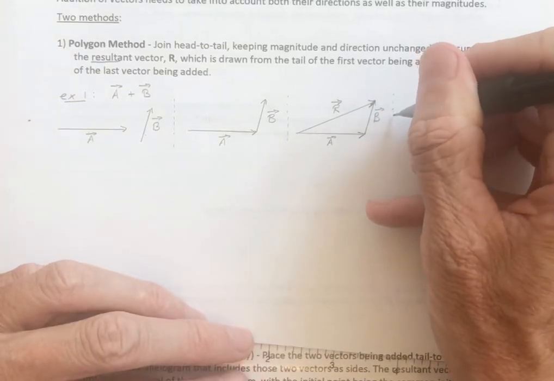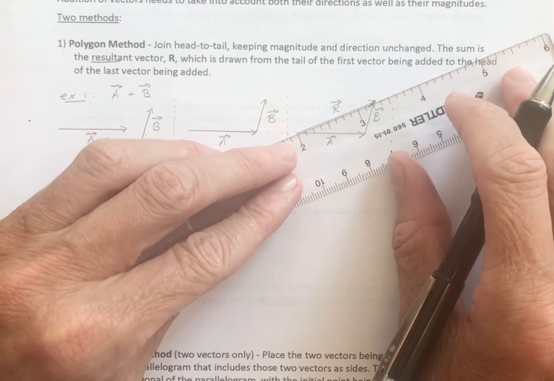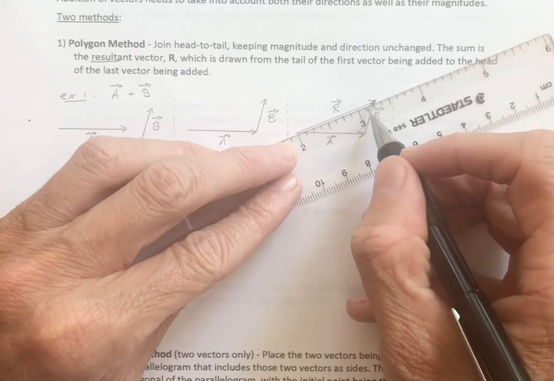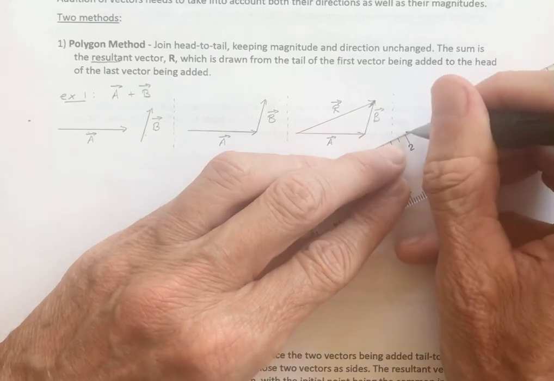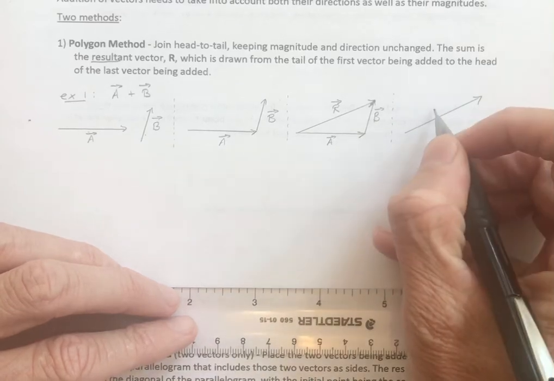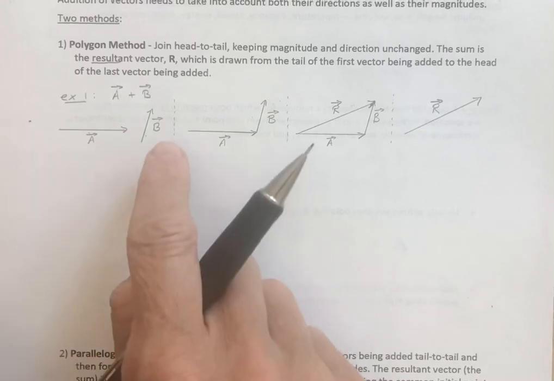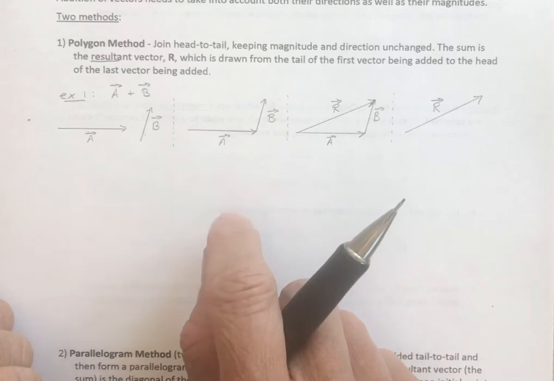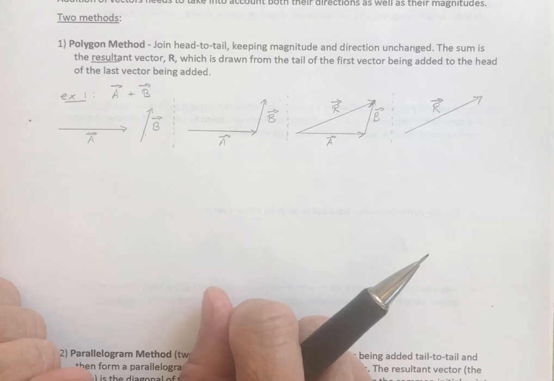And so if I want to come over here, I can just draw R by itself. R is about 1 inch and looks like a 1/4-ish. So I'll draw R, 1 1/4 inches approximately. That's the sum. So we're going to connect head to tail. And then when we're all done connecting head to tail, we'll draw the vector from the initial tail to the final head, and we'll have our sum.